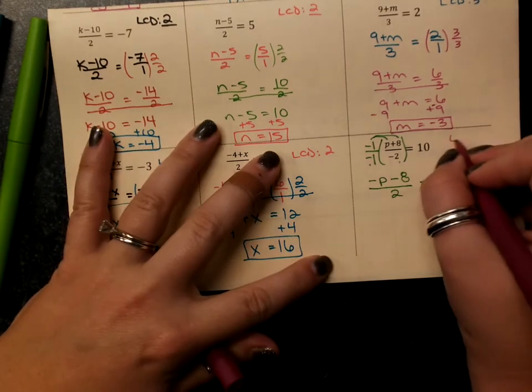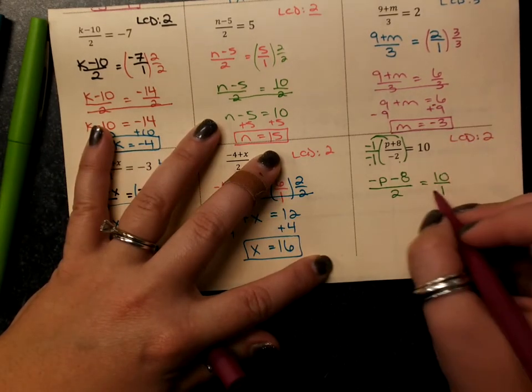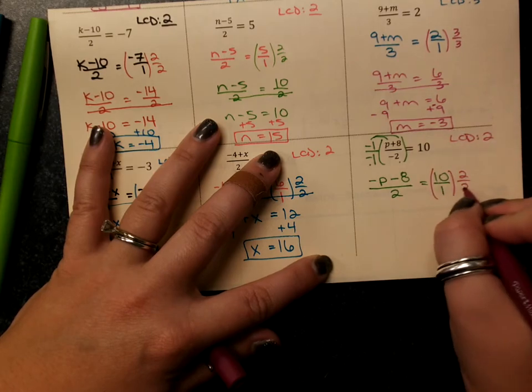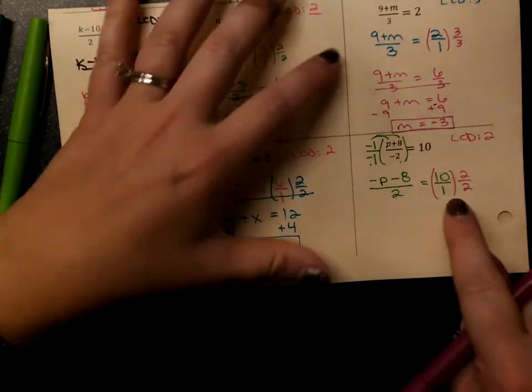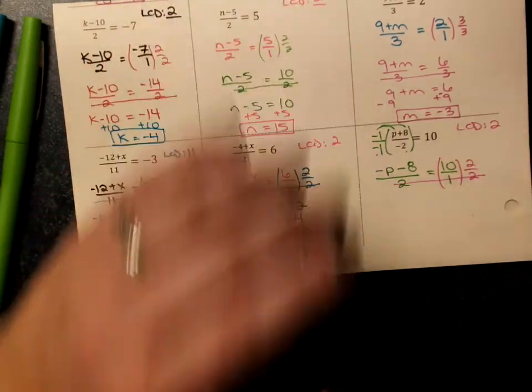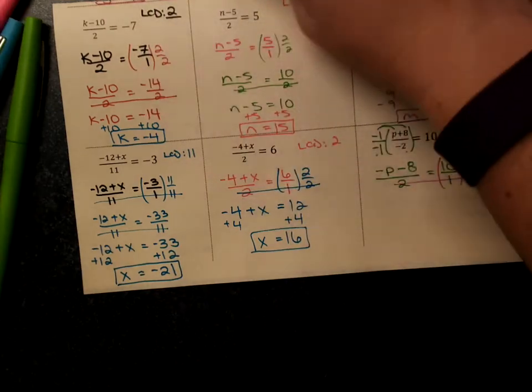And then our LCD will be 2. It's between 2 and 1. Multiply this guy by 2 over 2. And again, once you know you're going to make that common denominator, you can eliminate right there just to save you a little bit of space.